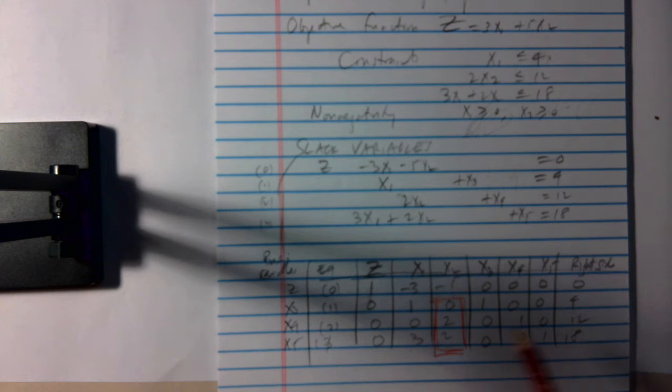And for all the positive numbers in this column, we take the ratio of the right side number to the coefficient of the variable x2. So that is 12 over 2, which is 6. And here we take the ratio of the right side to the coefficient of x2, 18 over 2, which is 9.